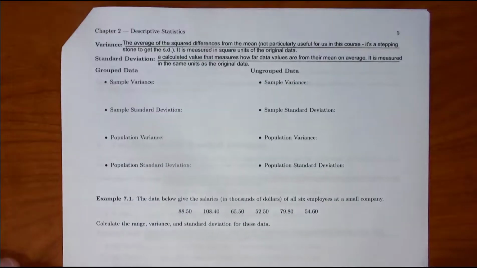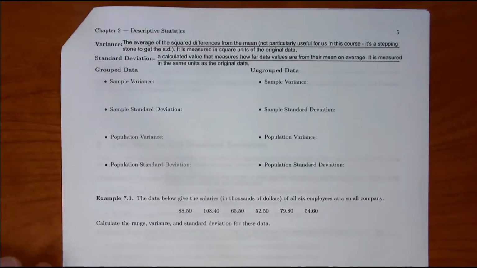Now, what is helpful is something called the standard deviation. But to get to the standard deviation, we have to calculate something called the variance first. The variance is the average of the squared differences from the mean.